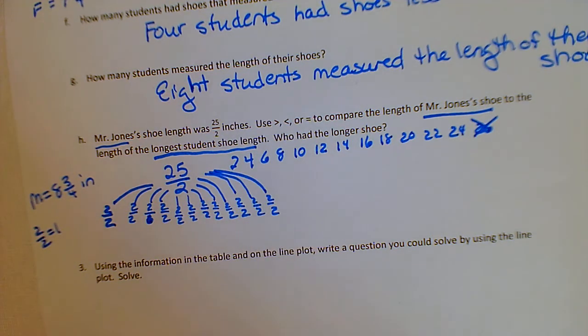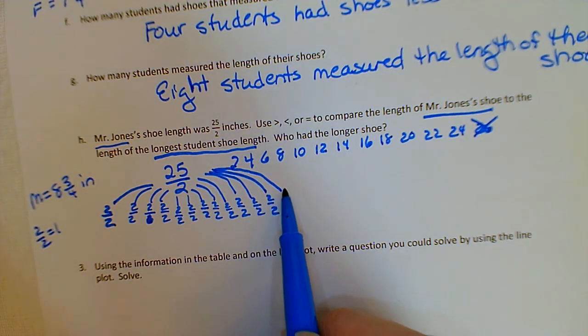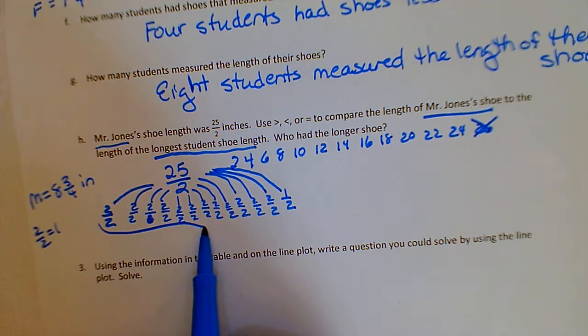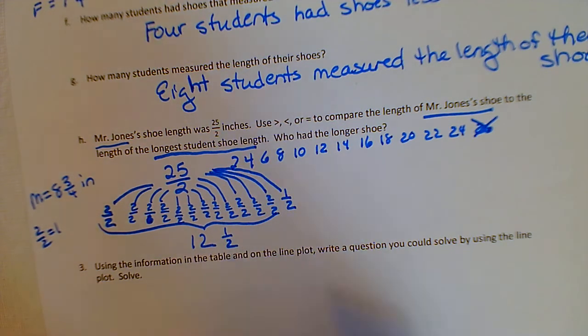24 halves, and if I did another 2 halves, I'd be at 26, so it'd be too big, so instead I just have 1/2 more. Oh my goodness, that's a lot of halves. So each one of these halves represents a whole. So I'd have 1, 2, 3, 4, 5, 6, 7, 8, 9, 10, 11, 12 wholes plus another half. So what is this? It's 12 wholes plus that half.